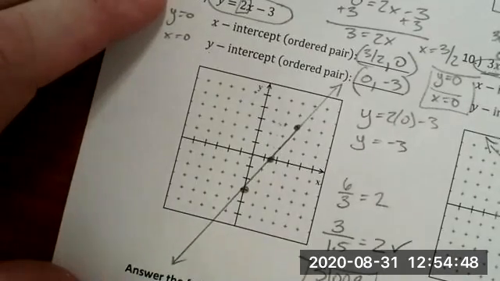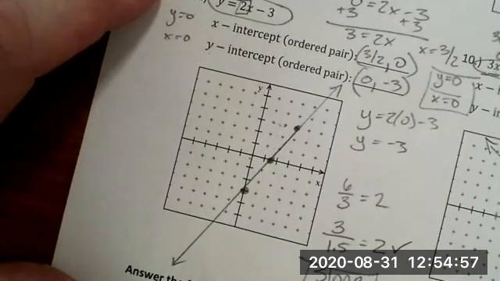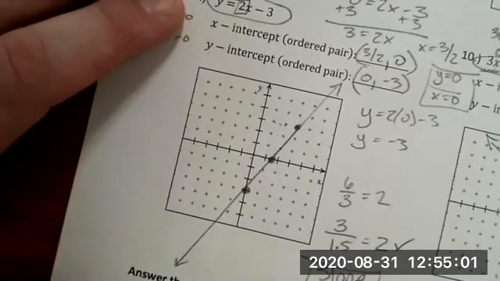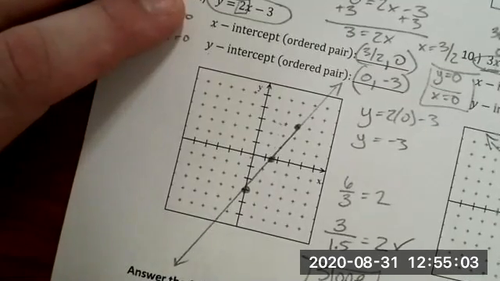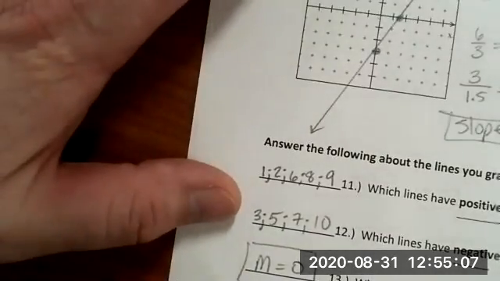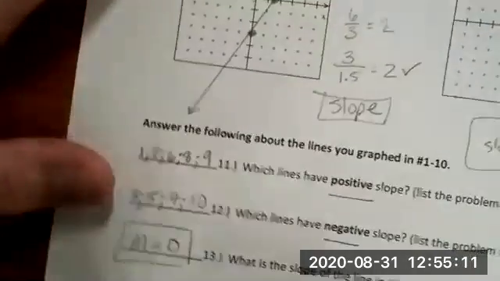Negative slopes would be 3, 5, 7, and 10. And that leaves the slope from line 4 to be 0, okay? If the slope is positive, that means that we're increasing. If the slope is negative, that means that we're decreasing.